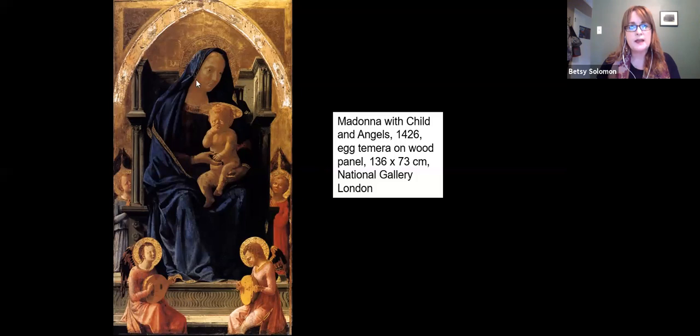But her body is blocking some of the light here. So we have that sense of shadow. Not only do we have this architectural niche that's created with the throne, but it's also casting shadows. So that relates us to some three-dimensional quality.